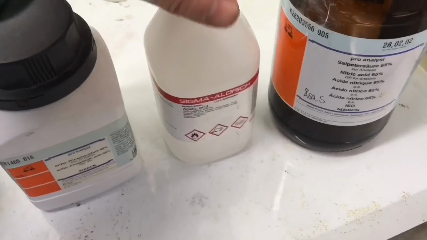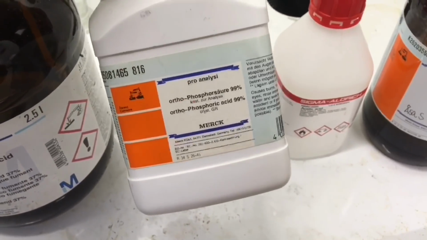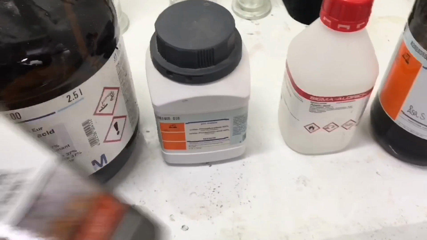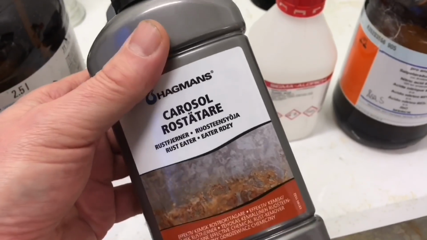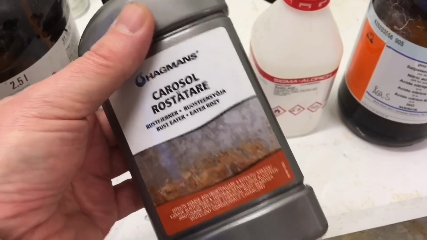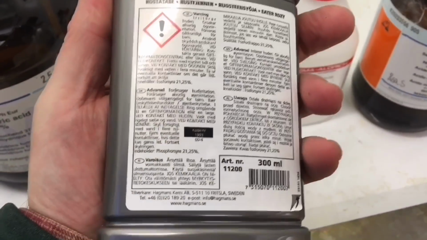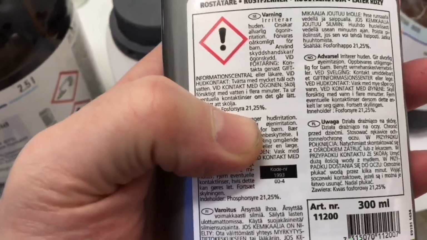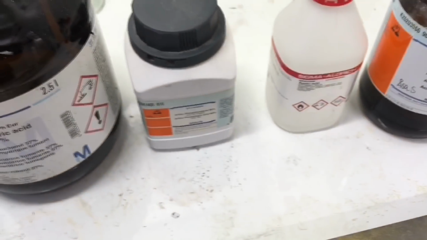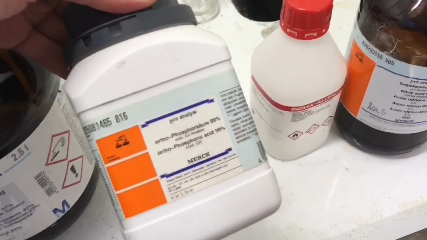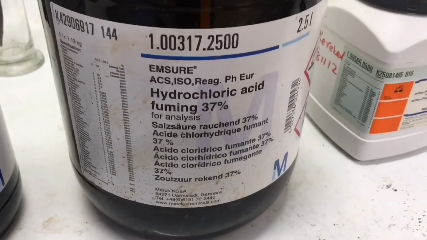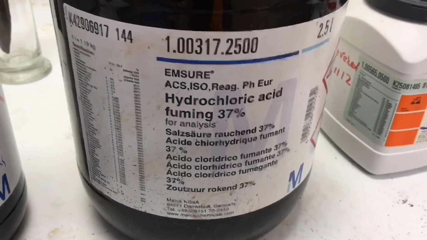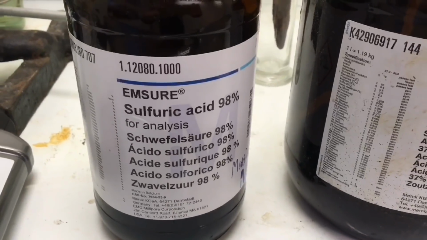And I'm going to then take you to phosphoric acid, concentrated here, which is the common component in rust eaters. Here you can see rust eater that they sell in the car shops for removal of rust. This is a highly diluted version. This is actually, as you can read up here, 21.25% concentrated. What you see over here is 100%. Well, 99 it says. And then we're going to go over to the hydrochloric acid, which is 37%, as concentrated as it can be, and the sulfuric acid, which is 98%.